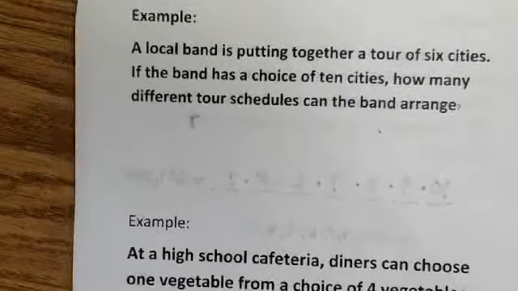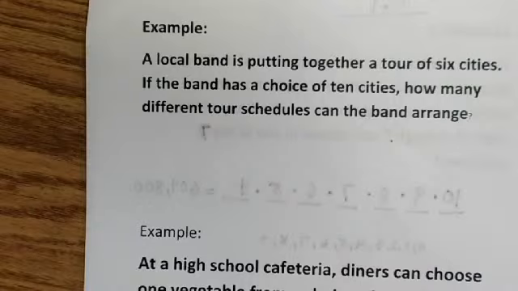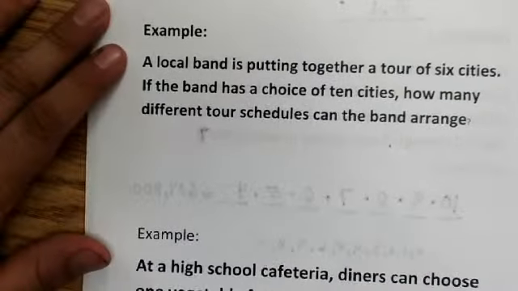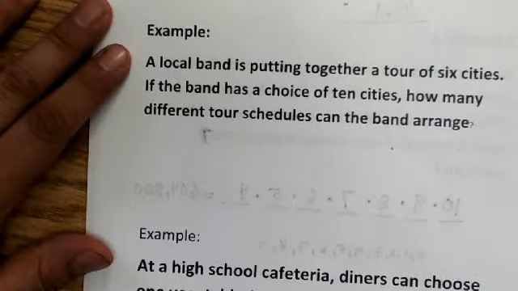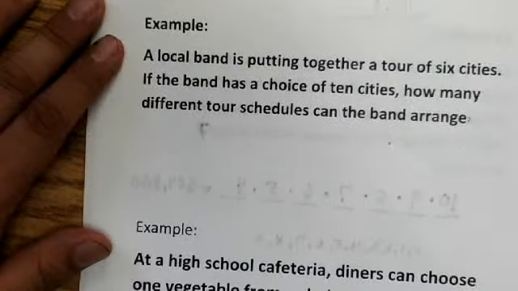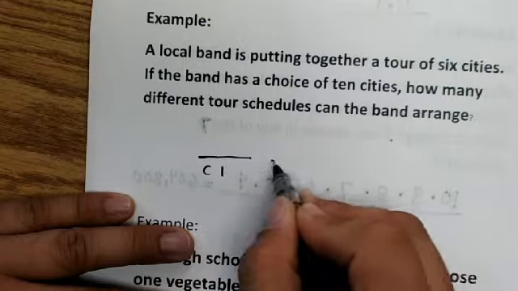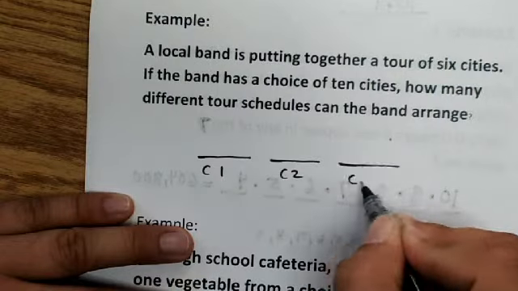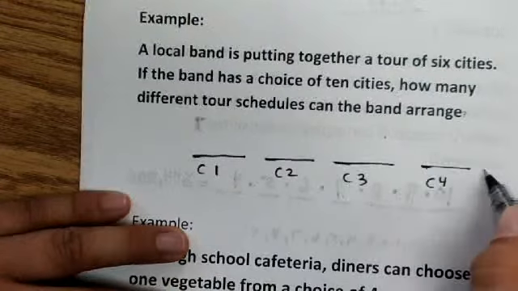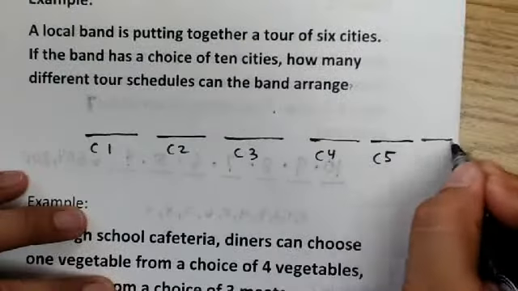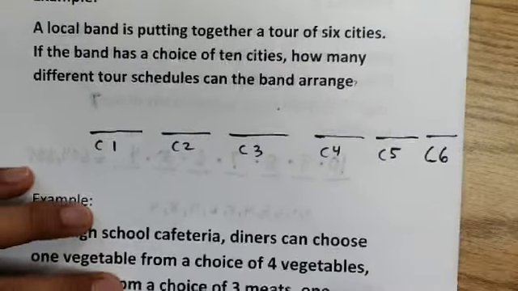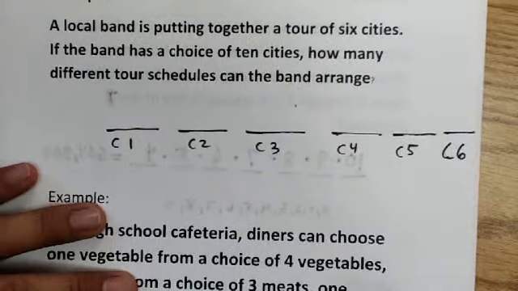Let's look at this next example. This is saying a local band is putting together a tour of 6 cities. If the band has a choice of 10 cities, how many different tour schedules can they arrange? So, think about it. The tour is stopping at city 1, then city 2, then city 3, then city 4, then city 5, then city 6. So we want to know how many different tour schedules can they form.